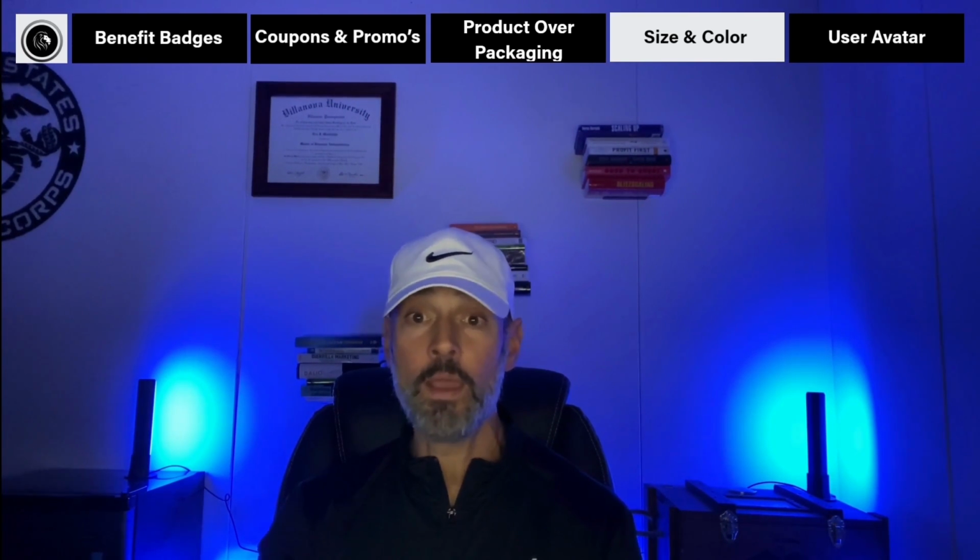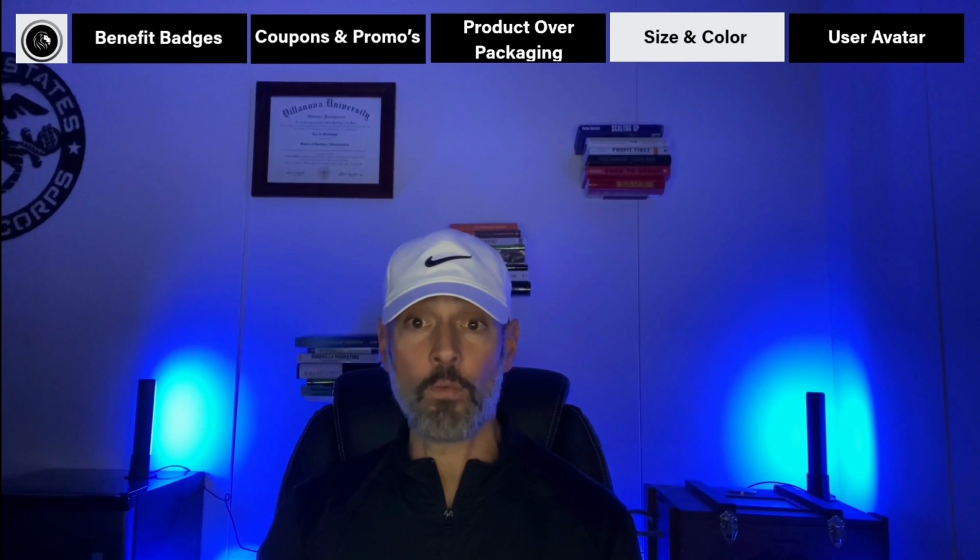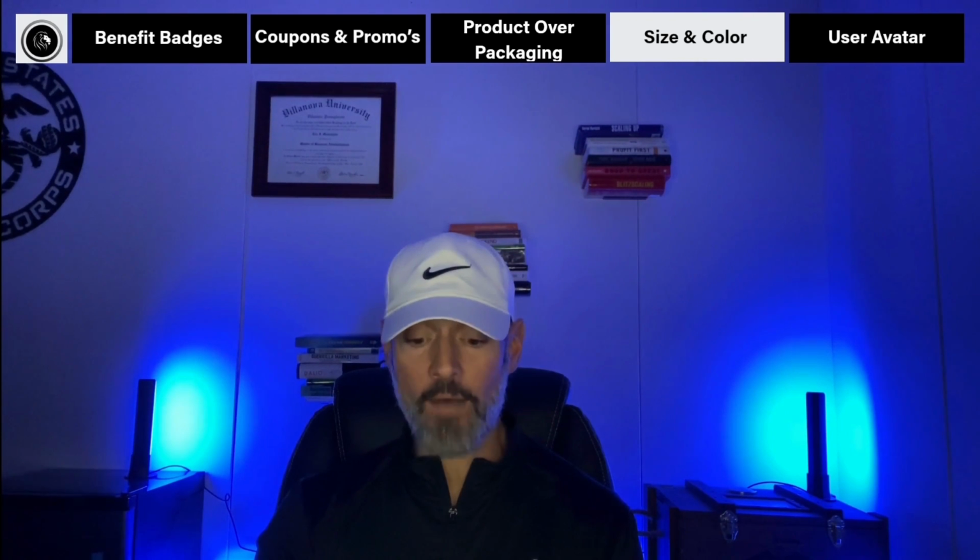On a search page, size shows value and it just stands out visually. How do we get something to appear larger on a search page? Well, your product tile is a square. It is a perfect square. On almost every digital platform, most digital platforms, it is a square, some kind of square. So we want to have a product that fits that square.